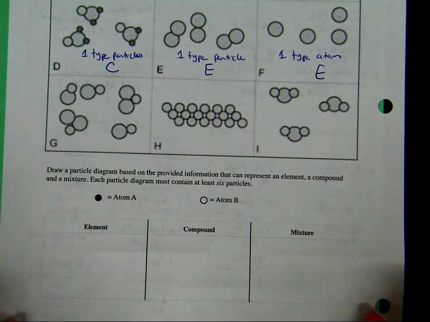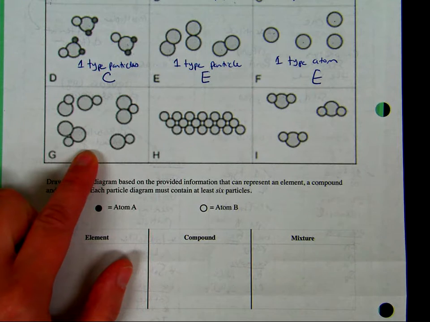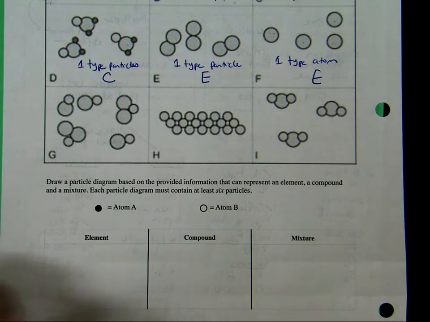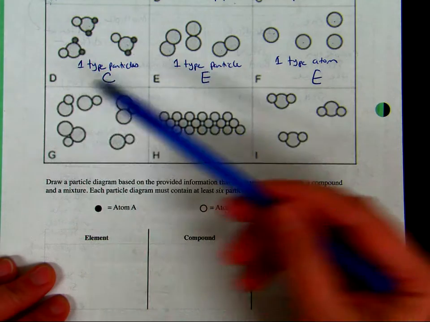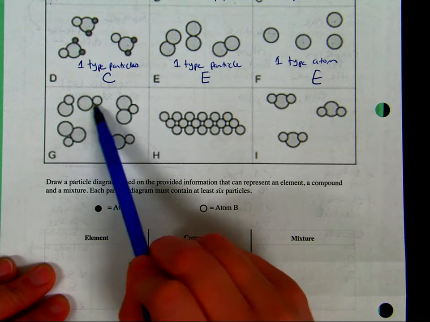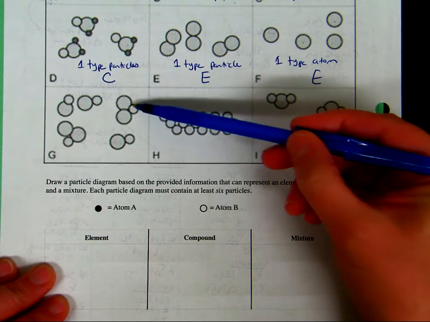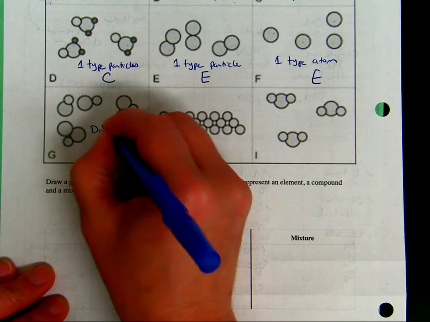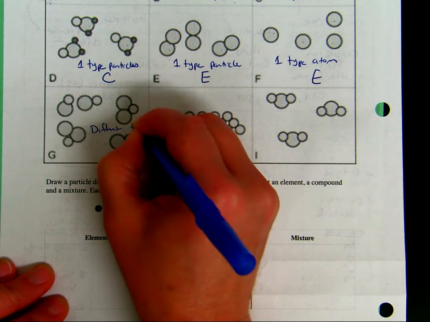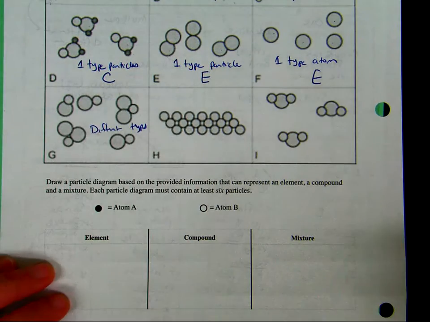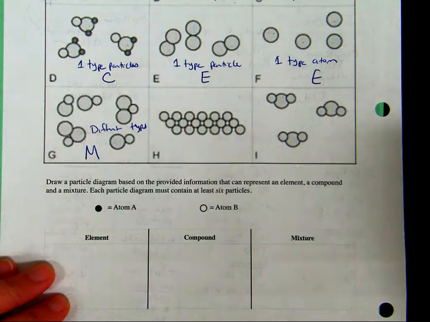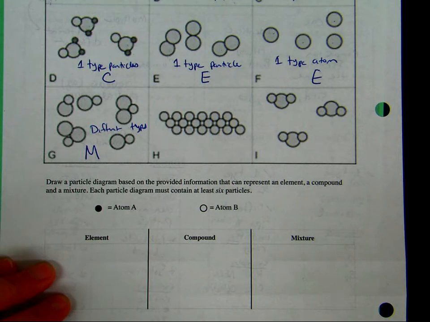Looking at letter G, okay, when I take a quick look over there, I see I have some pretty big structures here. But right away I notice that this structure or this molecule looks very different than this guy. So I have different types. And once I recognize I have different types of structures all over, it's definitely some sort of mixture.